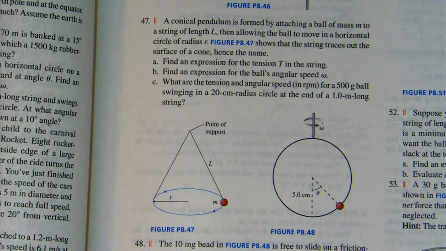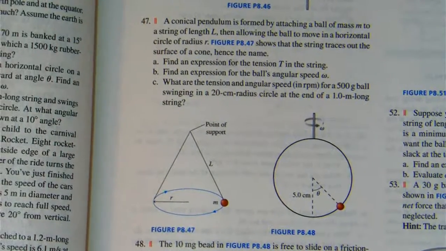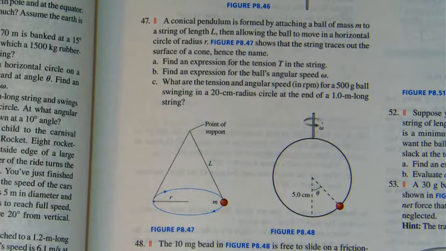Okay, students have confirmed that I finally got the right answers to problem number 51, the amusement park ride. We're now going to turn to close out the period, tackling problem 47. A conical pendulum is formed by attaching a ball of mass m to a string of length L, then allowing the ball to move in a horizontal circle of radius r. Figure 8.47 shows that the string traces out the surface of a cone, hence the name conical pendulum.